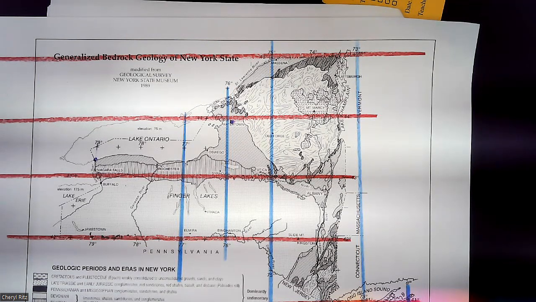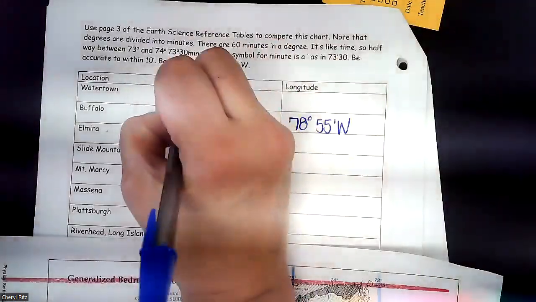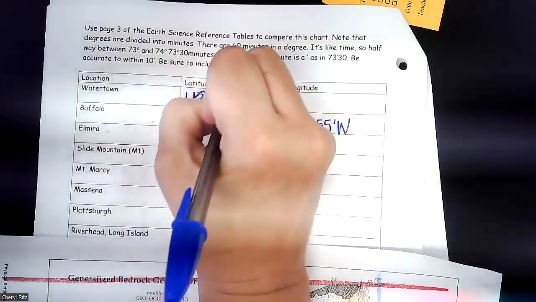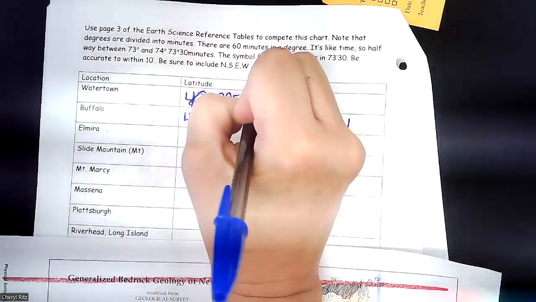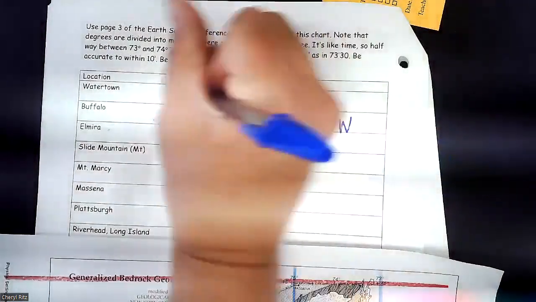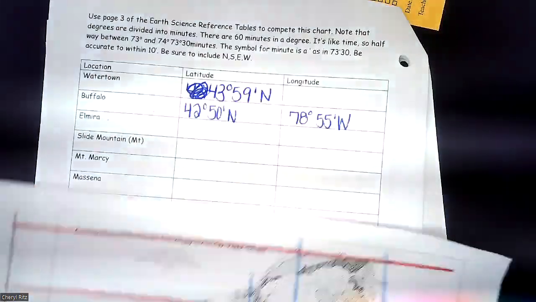Okay, mine is not. Was yours right on the line? So we can't just say it's 60. Would the Regents accept it? Yes, probably. But it is just below the 60. So I also would have said 59. So I would have said for Watertown, 43 degrees, 59 minutes. What's the label? Latitude in New York is always going to be north.